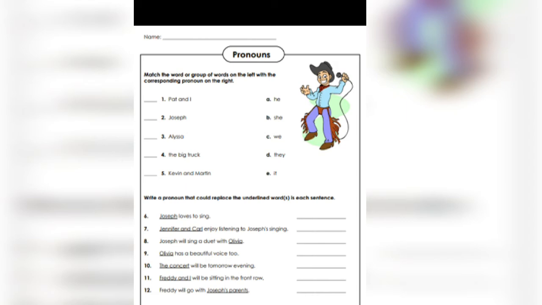Let's move to the next exercise. Write a pronoun that could replace the underlined words in each sentence. Here, in place of the underlined word, we have to write the pronoun in the blank. Not the full sentence, only the pronoun. Let us have a look. Number 6, Joseph loves to sing. Here, the underlined noun is Joseph.